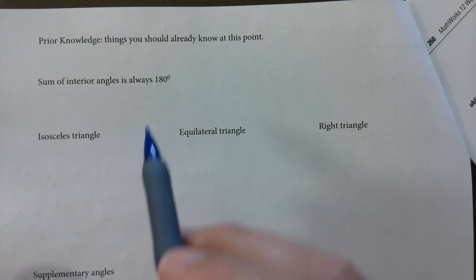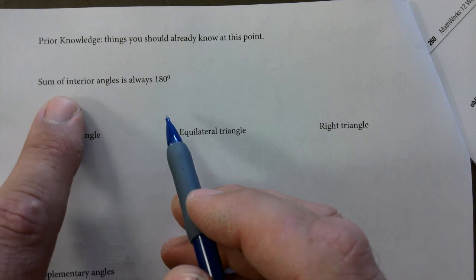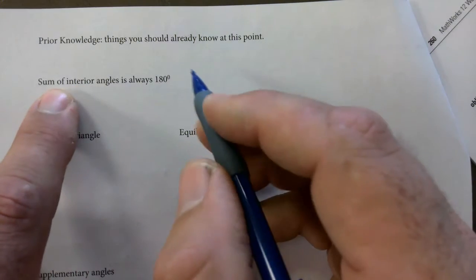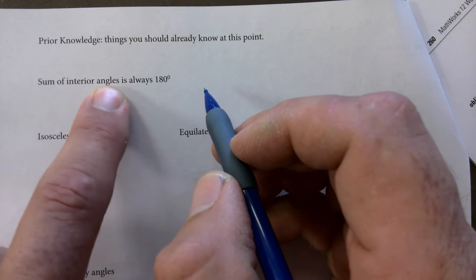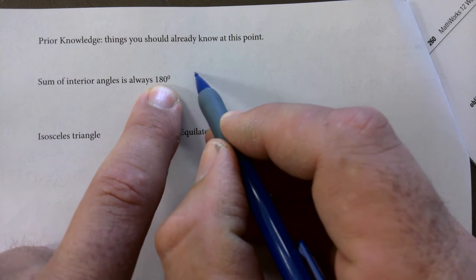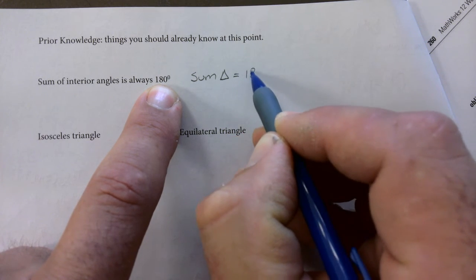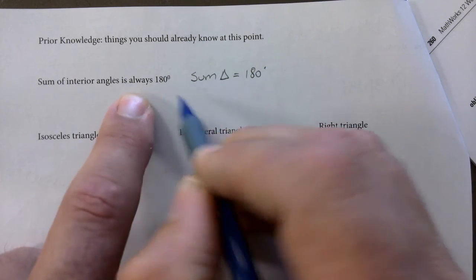Okay, so these are the things that you should already know at this point, right? Sum of interior angles is always 180. I use this a lot. Sum of angles in a triangle is equal to 180. It's saying the same thing.